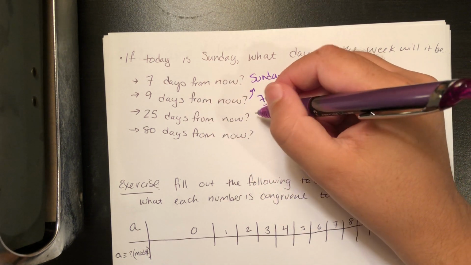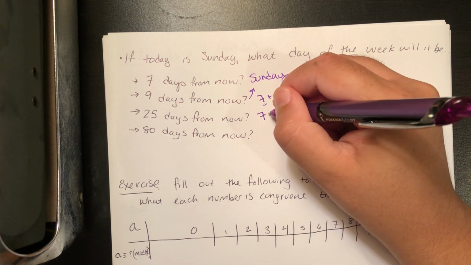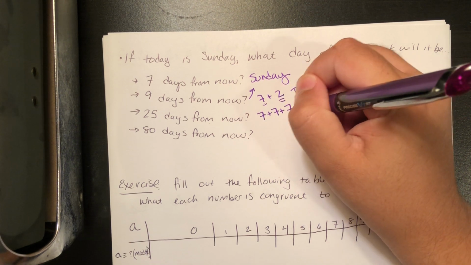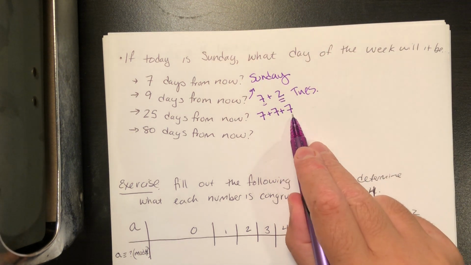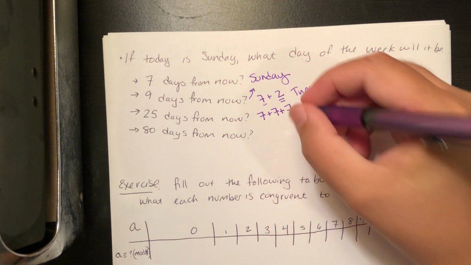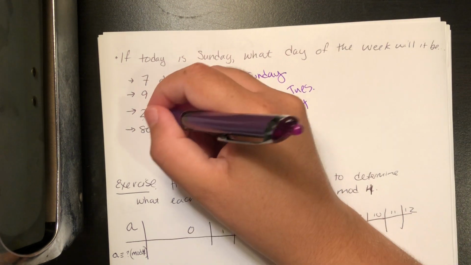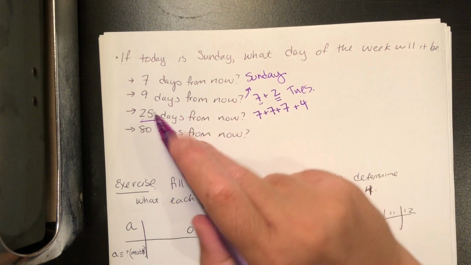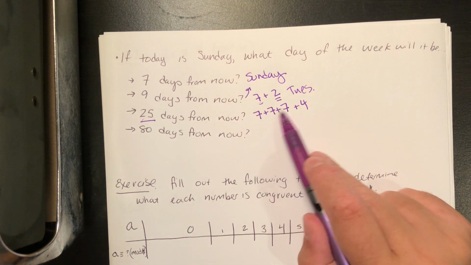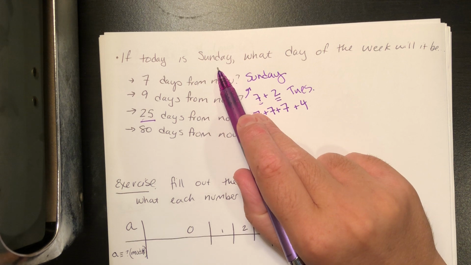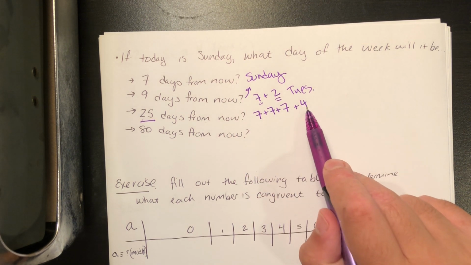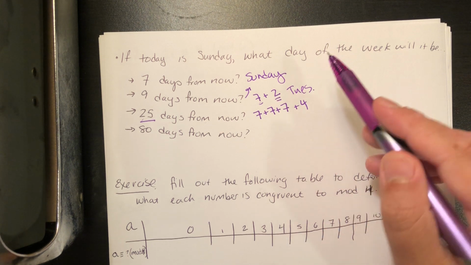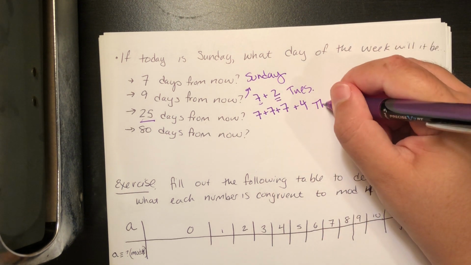25 days from now, let's try to use that same idea. 7 days will get us back to Sunday, another 7 days back to Sunday, another 7 days back to Sunday. So 21 days have gone by so far. We need an additional 4 days to get 25, which means instead of actually counting 25 days into the future, I know that in 21 days we'll be back to Sunday. So I just need to add 4 days to that. So from Sunday, 4 days from that would be Monday, Tuesday, Wednesday, Thursday.